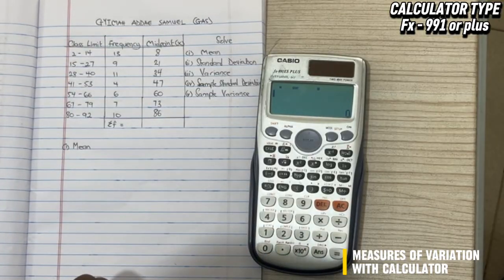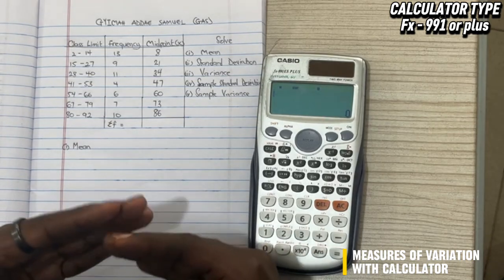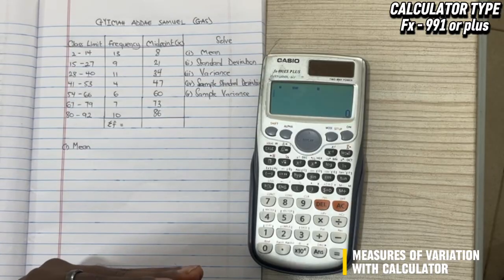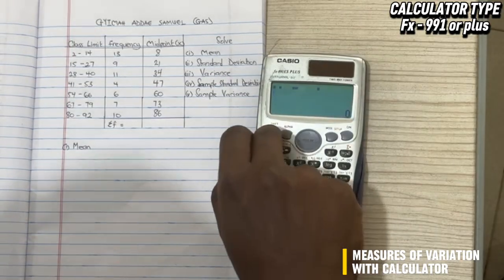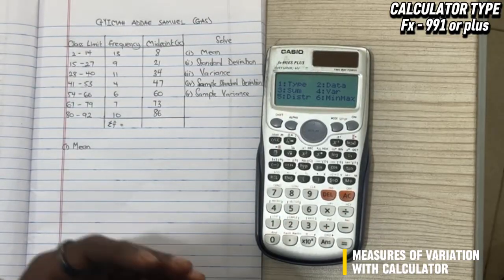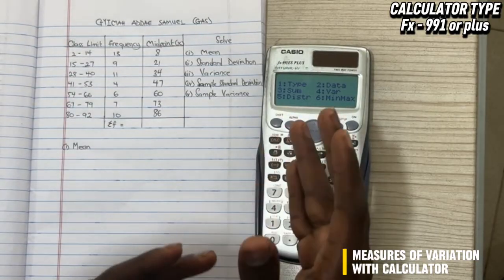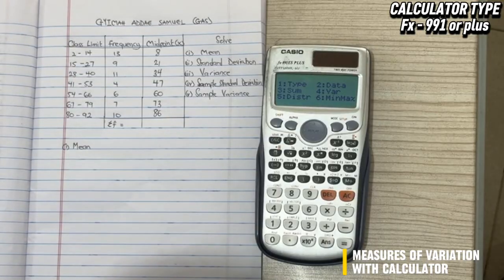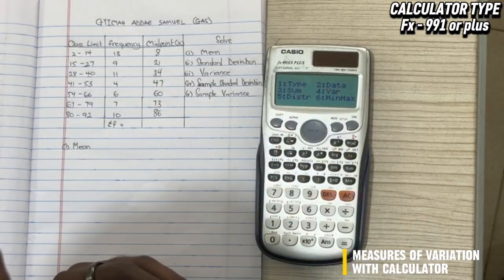So now we've pressed AC, we've stored our values. So now we would have to go and find the work itself. We would start the work itself. So now, since we've stored our values, we would have to press Shift plus 1. When you press Shift plus 1, you see VAR, which is the variance there. So that is what we are going to use. So you choose the option 4.